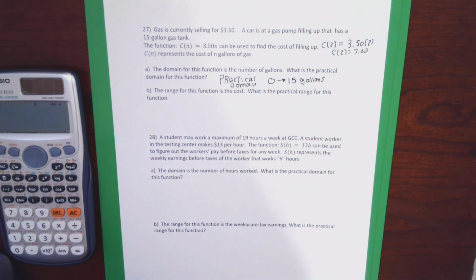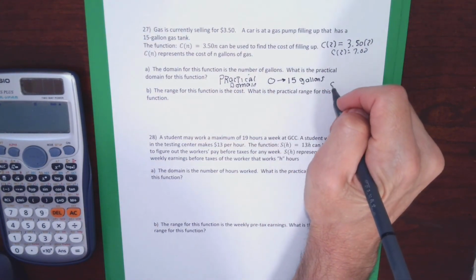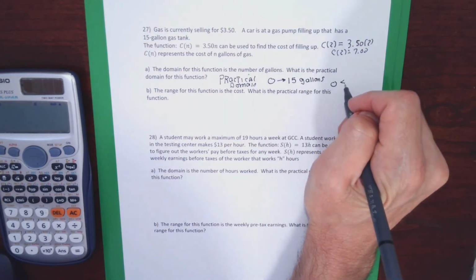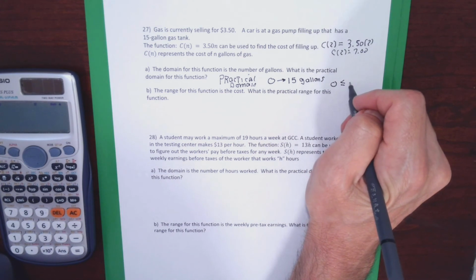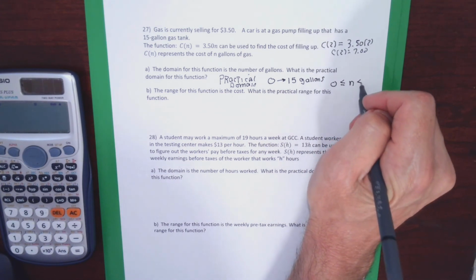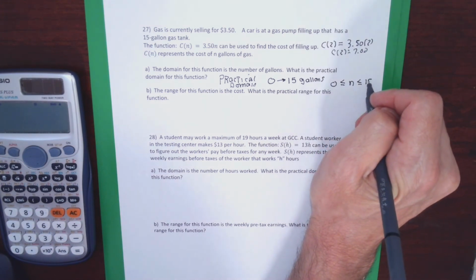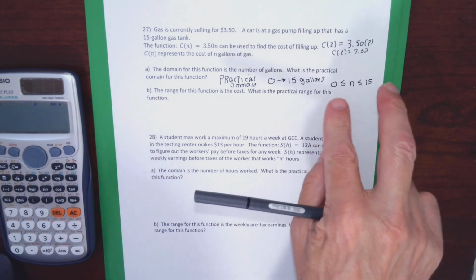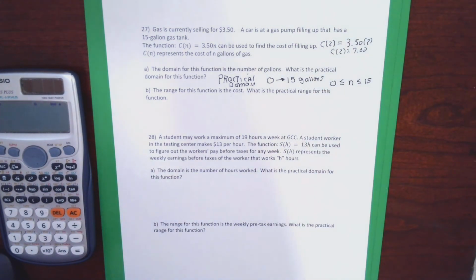Realistically, you can't get negative gallons of gas, so 0 needs to be the start of my domain. And assuming you can't plug in more than 15 gallons, you probably can get a little bit more in, but I'm pretending that I can't. 15 gallons would be the max. Another way to write the domain would be this nested inequality that we did in the inequality section. It would say the number of gallons of gas is in between 0 and 15.